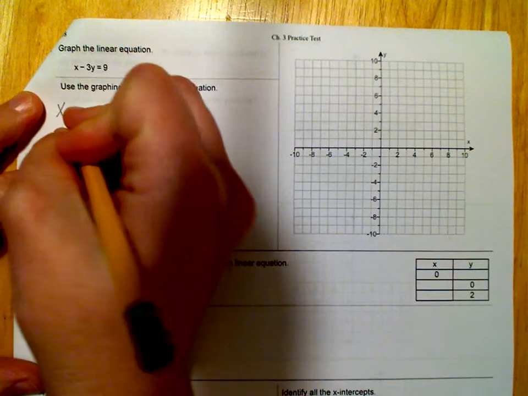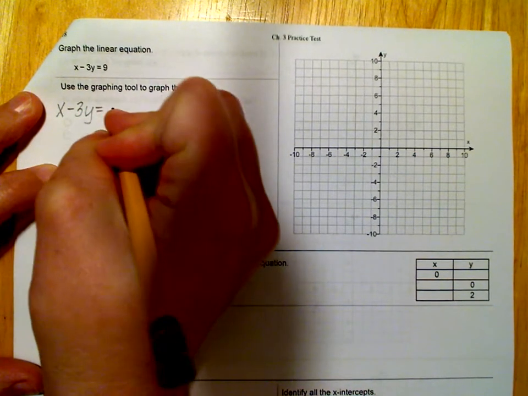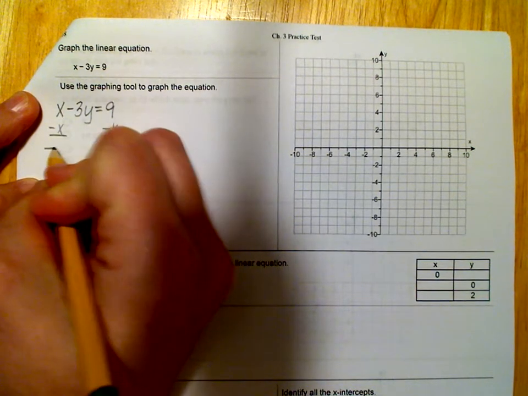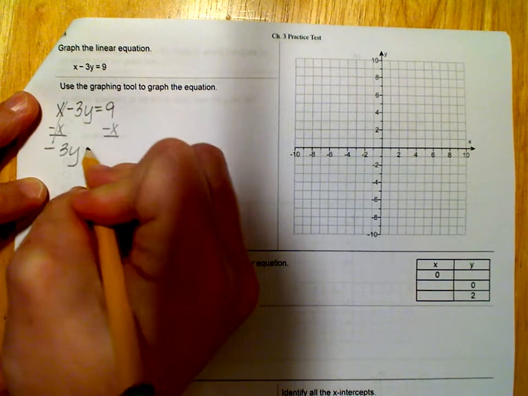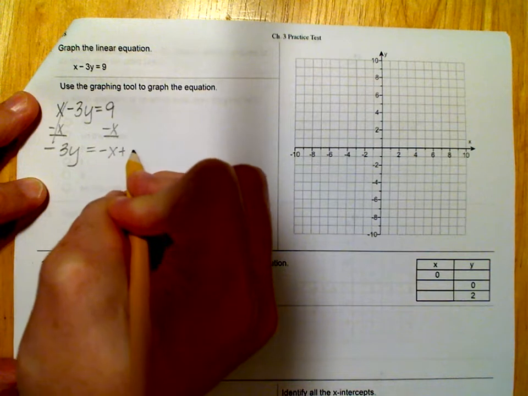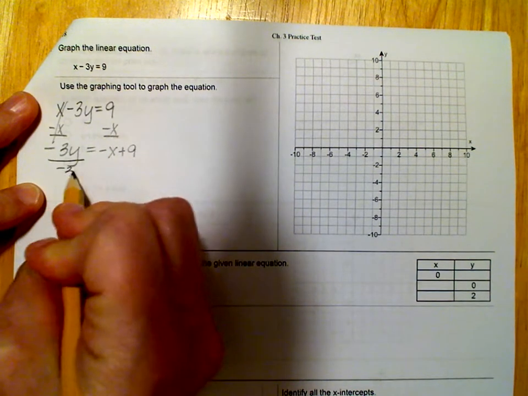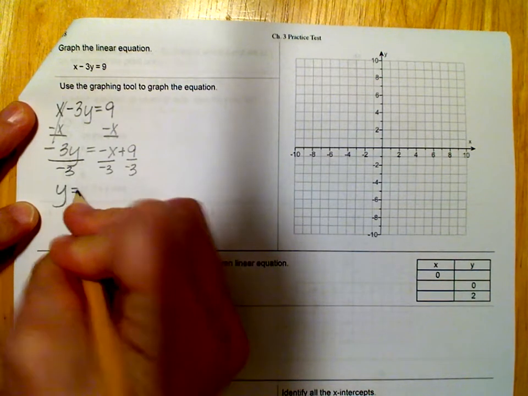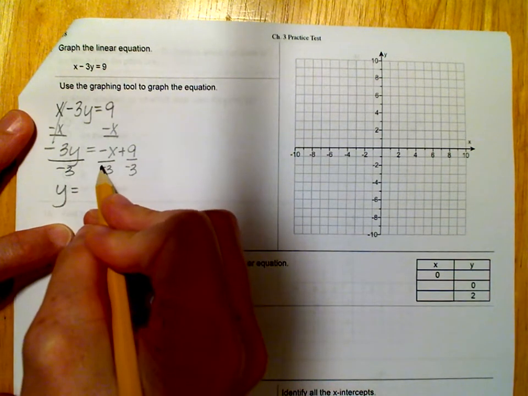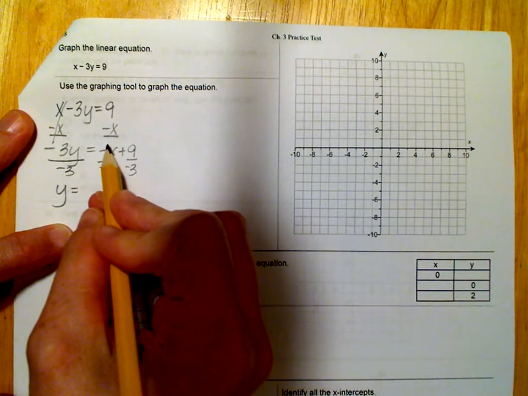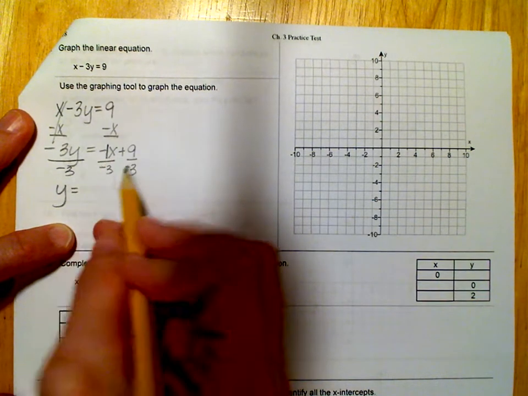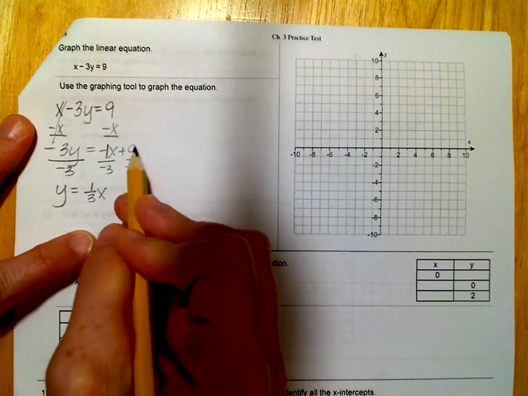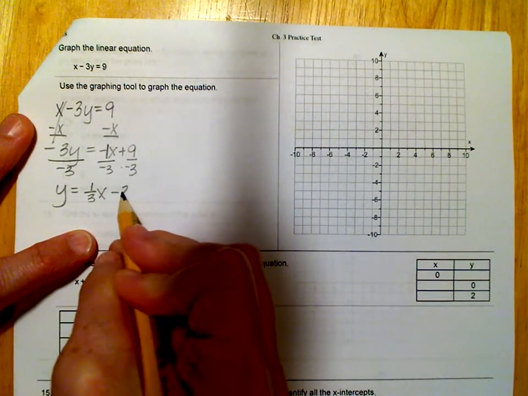So I'm going to go ahead and take this one and rearrange it into slope intercept form by moving that x to the other side. So I have negative 3y equals negative x plus 9. Divide by negative 3 all the way across. And you have y equals, now remember, a negative divided by negative is a positive. This is like a negative 1x, so we can think of that as 1/3 x, and then 9 divided by negative 3 is negative 3.